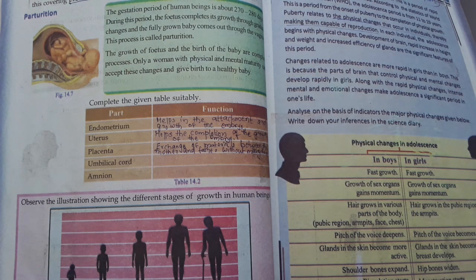The next is about adolescence. What do you mean by adolescence? It's a very special phase in your life, everybody's life. Adolescence is a period of biological significance. Biological significance means in boys and girls various physical changes are seen. Got it? Then according to the World Health Organization, the adolescent period is from 11 to 19 years. Sometimes it may vary, but the common range is 11 to 19 years. And this is a period from the onset of puberty. Puberty relates to the physical changes that occur in individuals, making them capable of reproduction. Reproduction means to give birth, the next generation. Okay, the reproduction and the process of giving birth to a child.